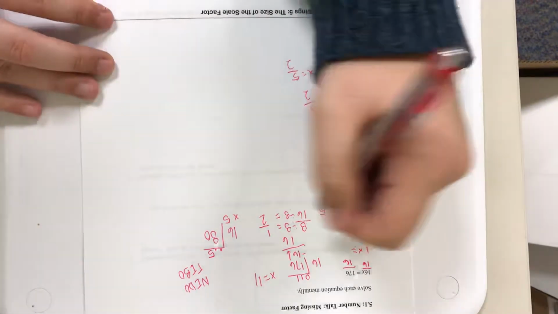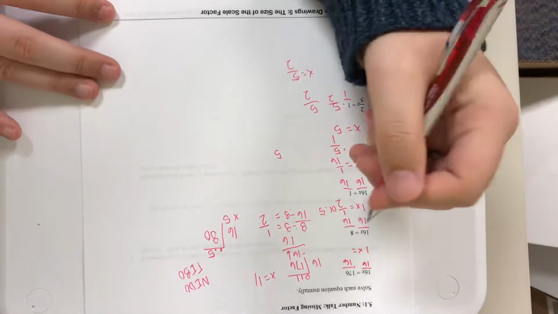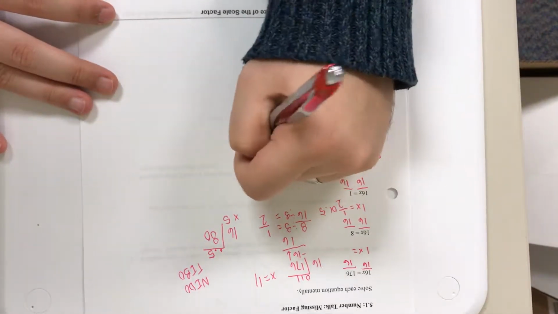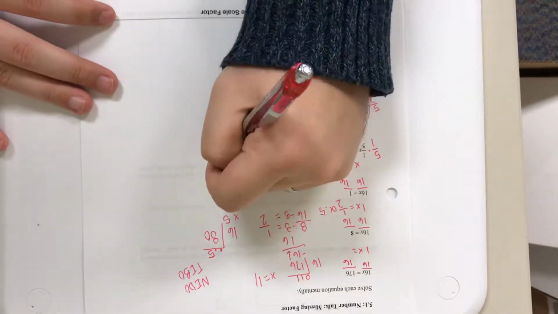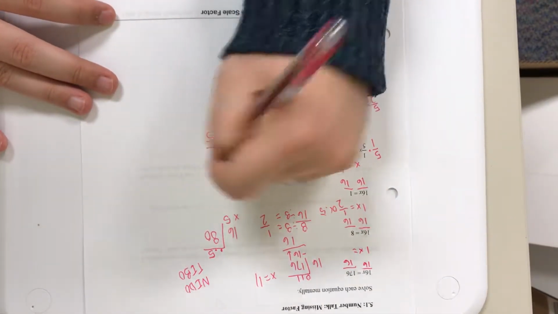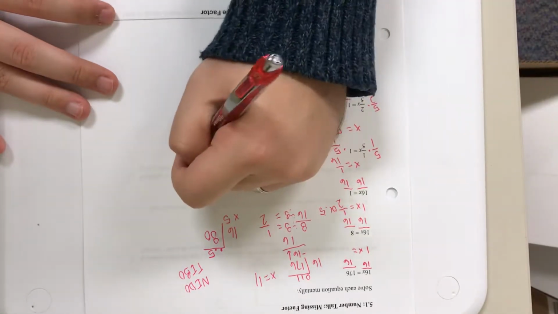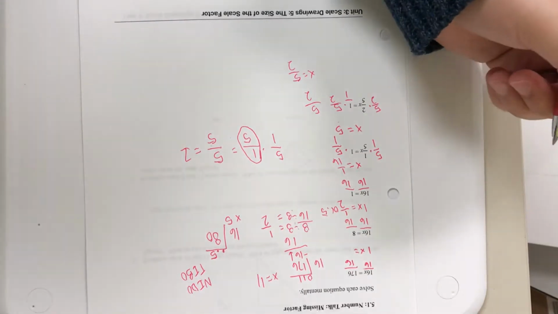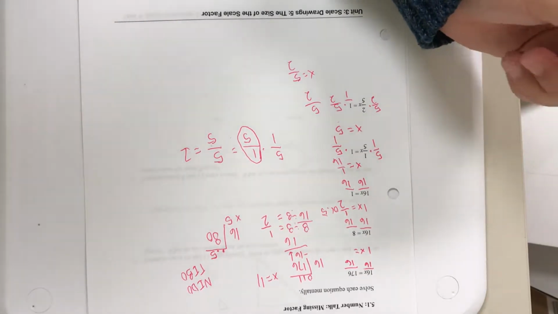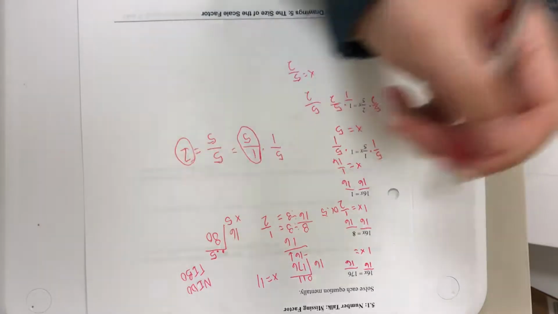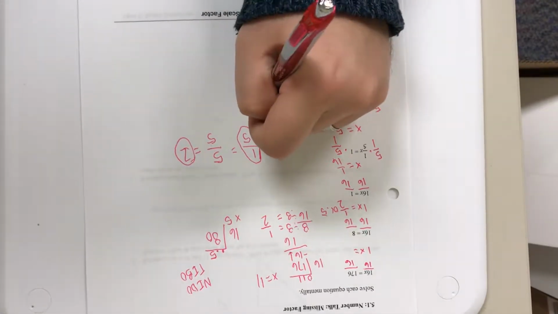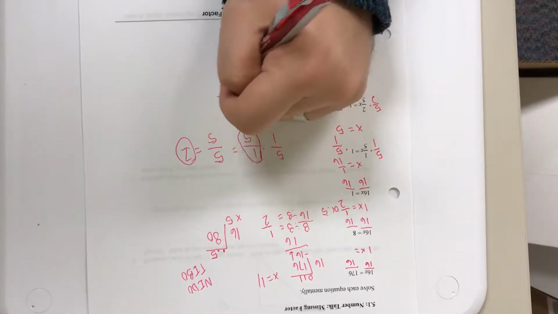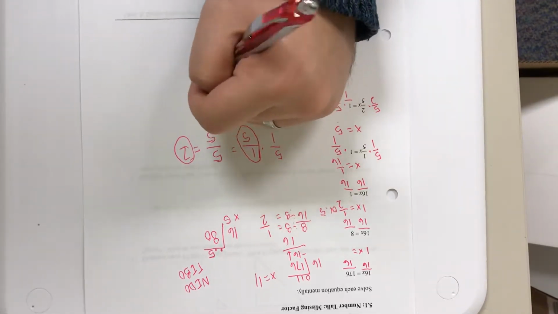Let's show that work a little bit so that people can see. I have 5 times 1, and then I have 1/5. 5 times 1 is 5, and 5 times 1 is 5, and 5 divided by 5 equals 1. So if you want to undo a fraction that is being multiplied, you multiply by its reciprocal because it equates to 1. That's something we've done before. So 2/5 times 5/2, again, you're going to get 10 over 10, and that equates to 1.